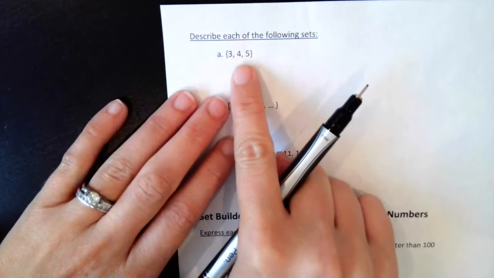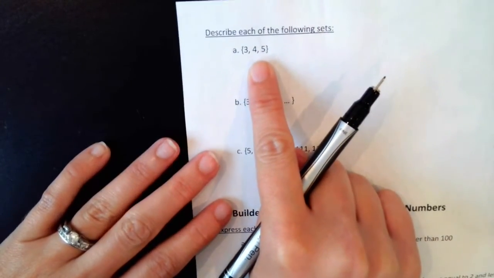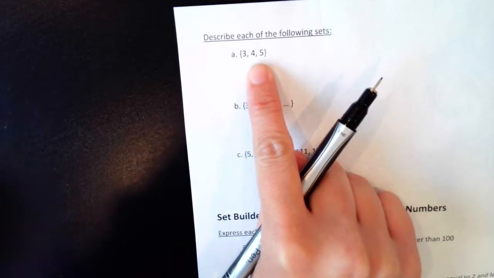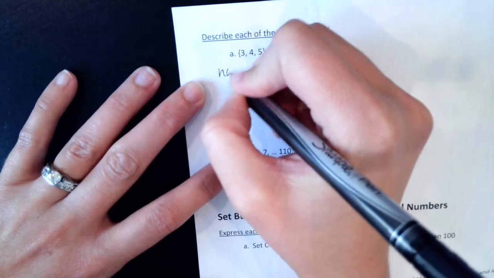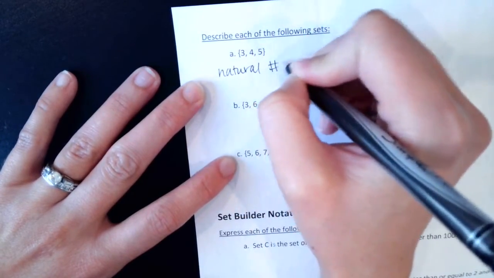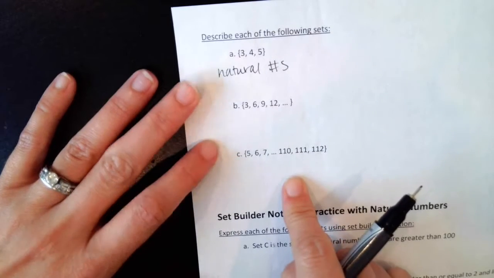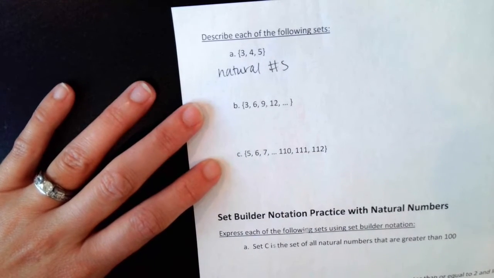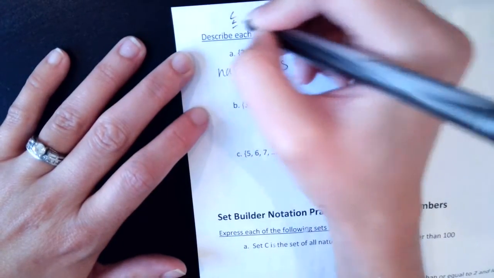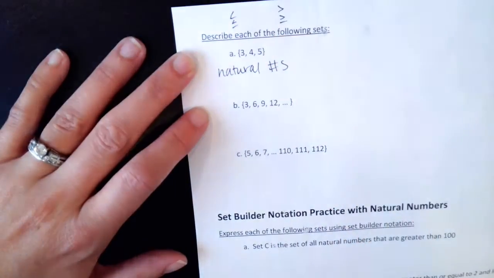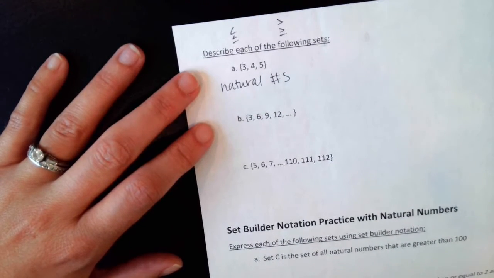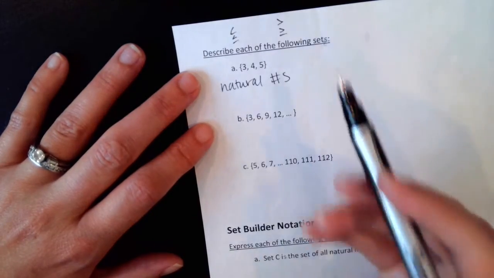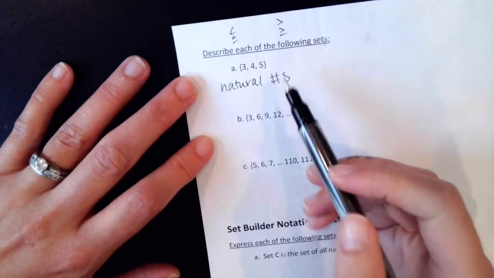Okay. Now you have a roster notation and you're going to practice describing it. So this one, it's 3, 4, and 5. Whenever you're describing these sets, you're going to say natural numbers. Okay, all of these are going to be natural numbers if you see numbers. And then you have to decide whether you're going to use less than or equal to, greater than or equal to in your description. You can use whichever one you want. It just depends on your personality. So I'm going to show you two options for this one, and then you decide what you like the best.